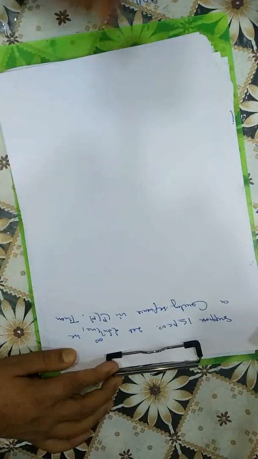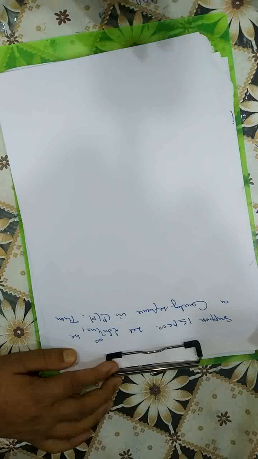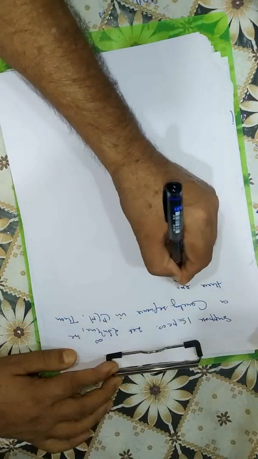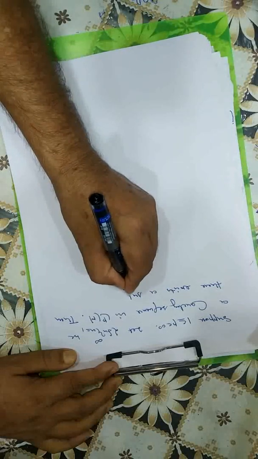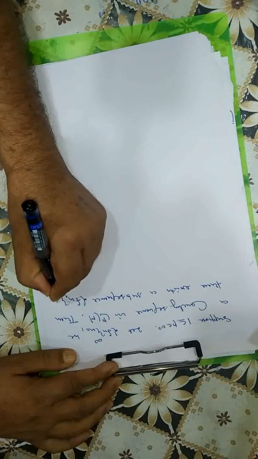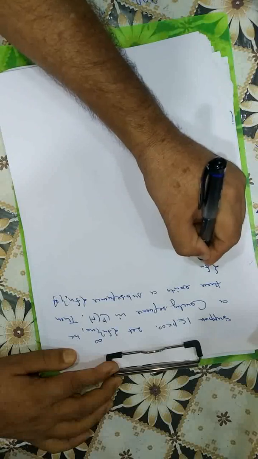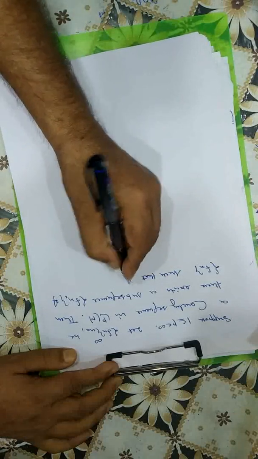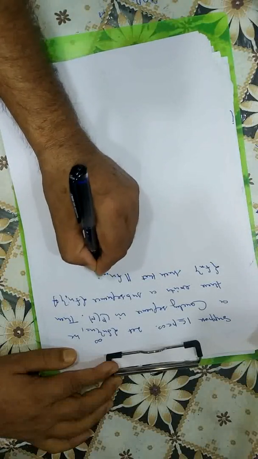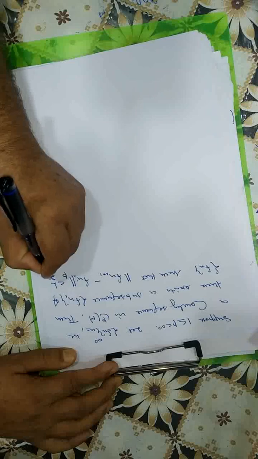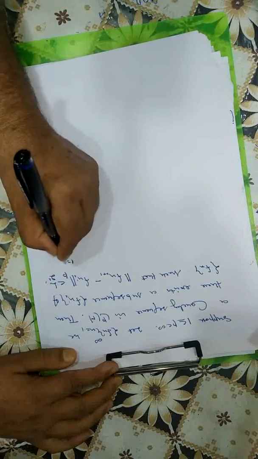Then there exists a subsequence f_{n_i} of f_n such that the L^p norm of f_{n_{i+1}} minus f_{n_i} is less than 1 by 2^i, for i equal to 1 and so on.